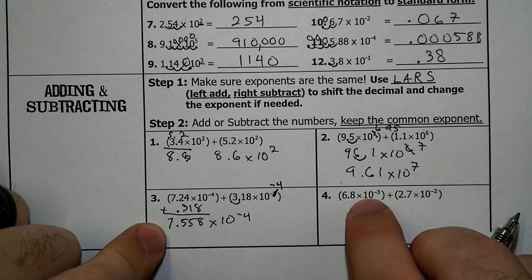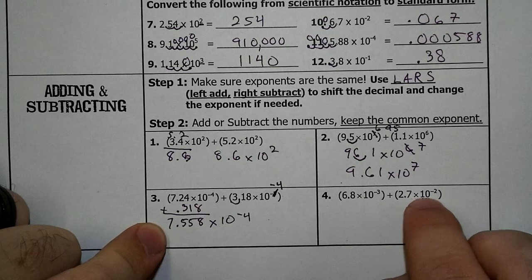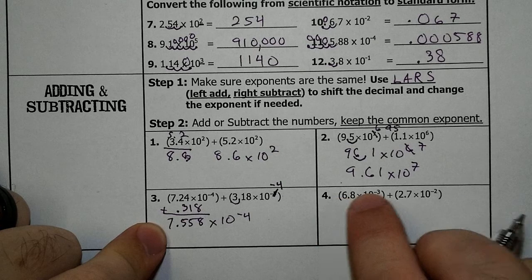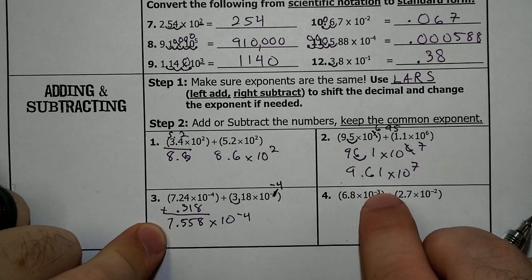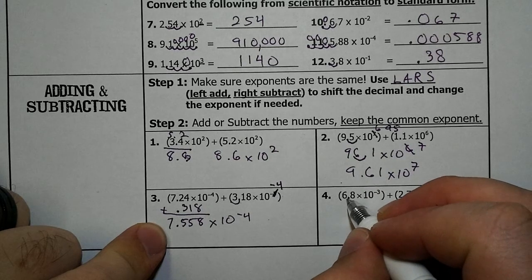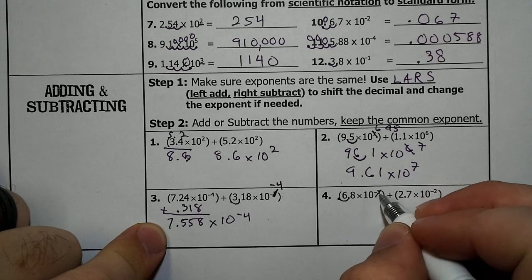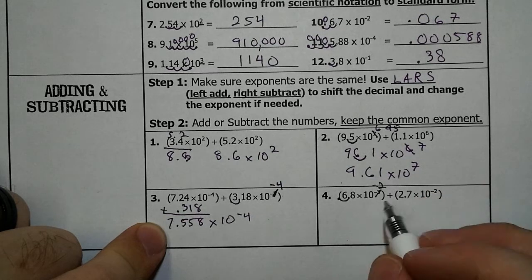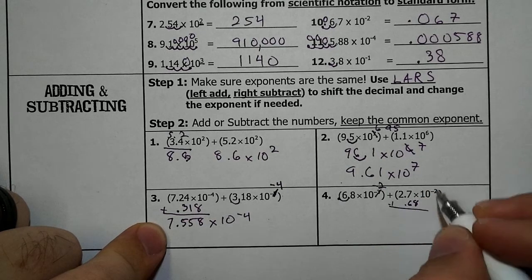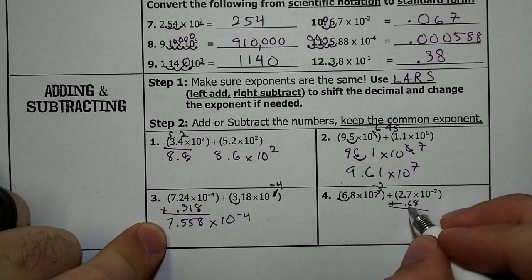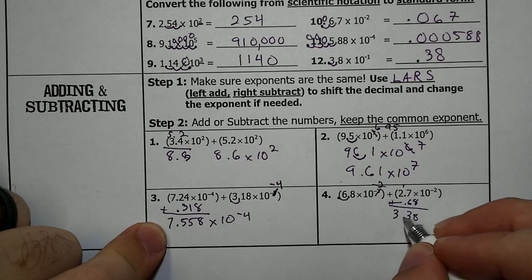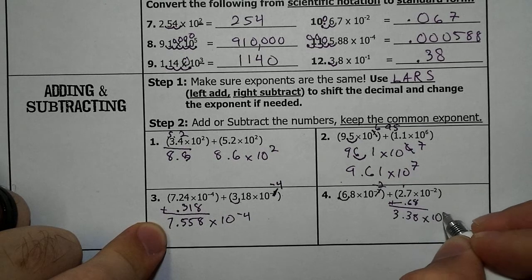So, one more. 6.8 times 10 to the negative 3 and 2.7 times 10 to the negative 2. Well, if I move this one to the left one, I'm going to add to the exponent. So if I move this to the left, I'll add from a -3 to a -2. Now I can combine my numbers. This is 8, 13, carry 1, 1 plus 2 is 3. 3.38 times 10 to the -2.